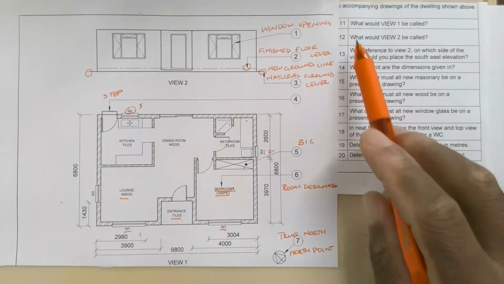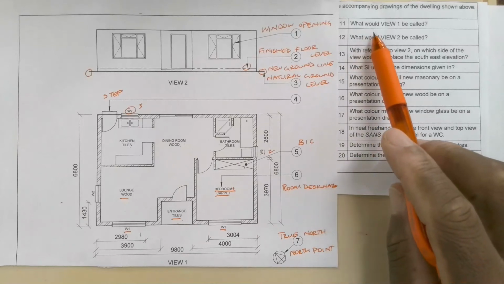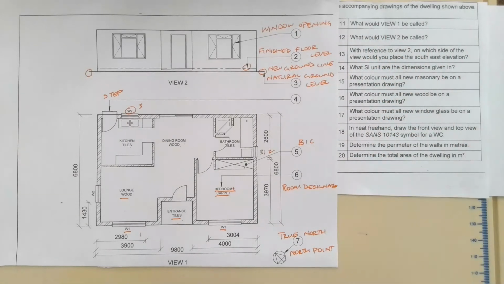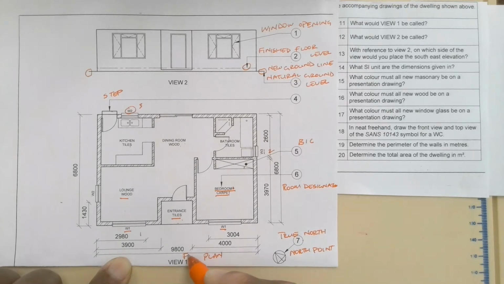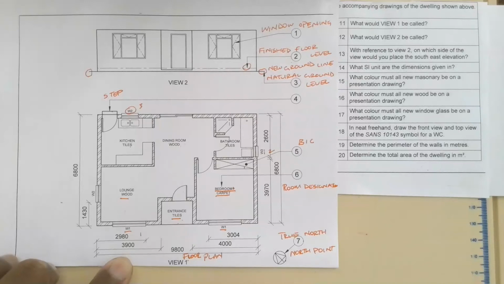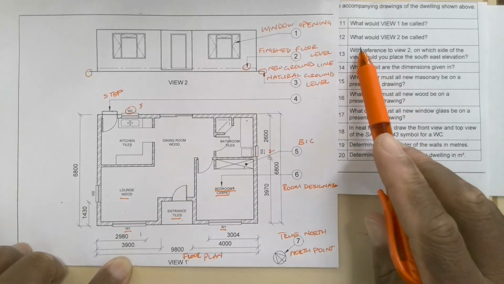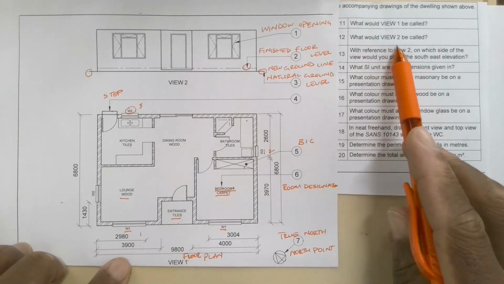Number 11. What would view 1 be called? This is view 1. It's a plan. Others call it a floor plan. But if you just write plan, it's okay. Okay. Number 12. What would view 2 be called?